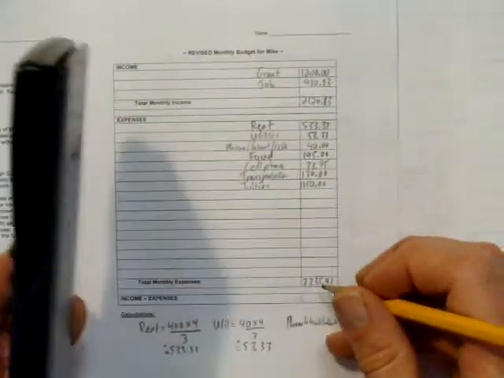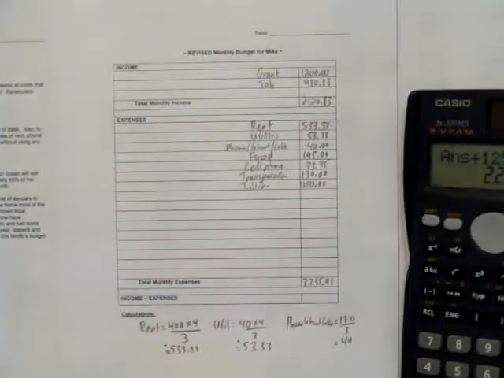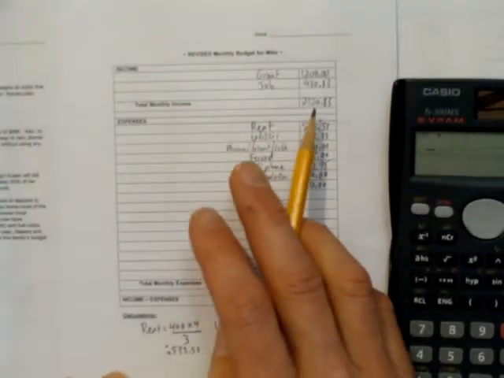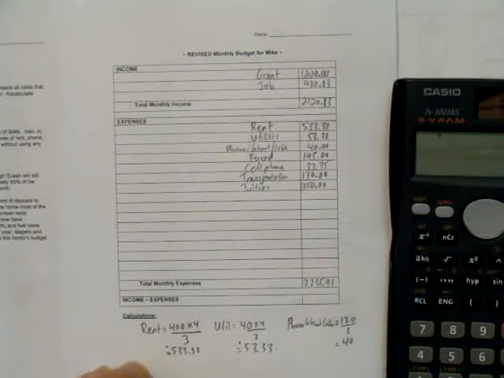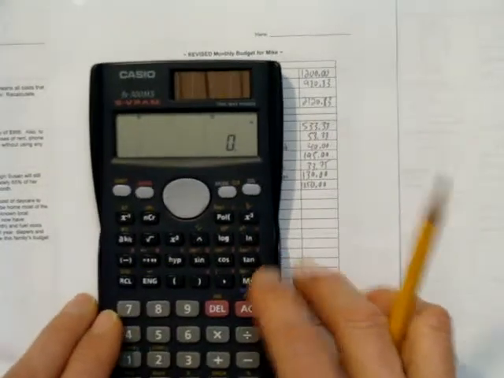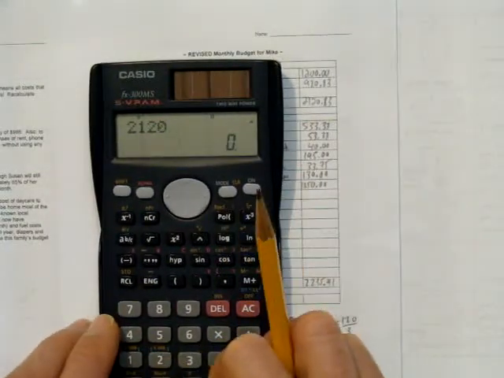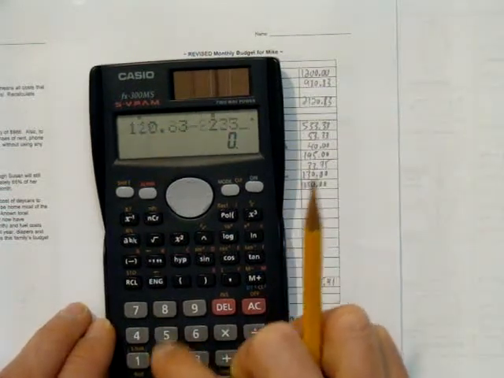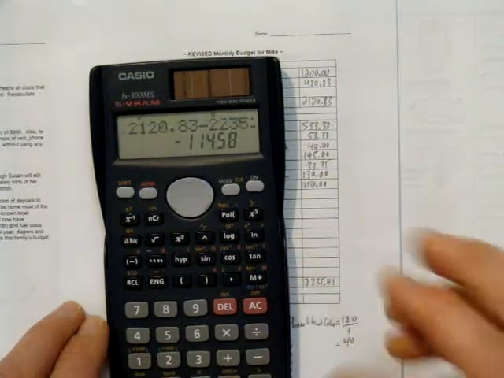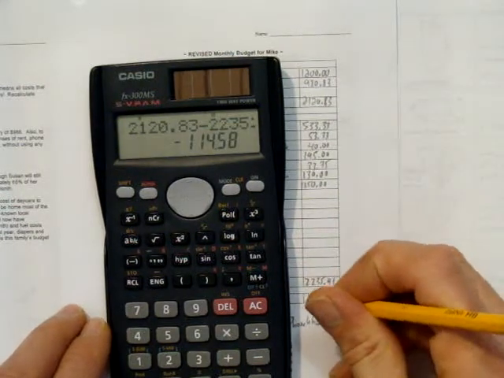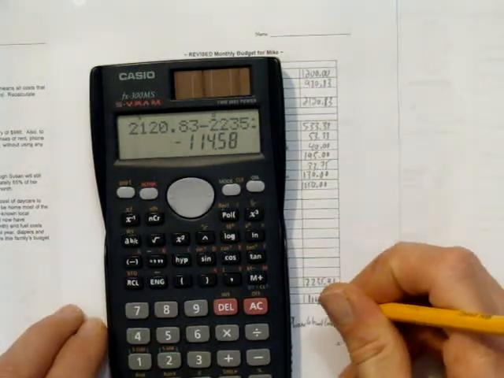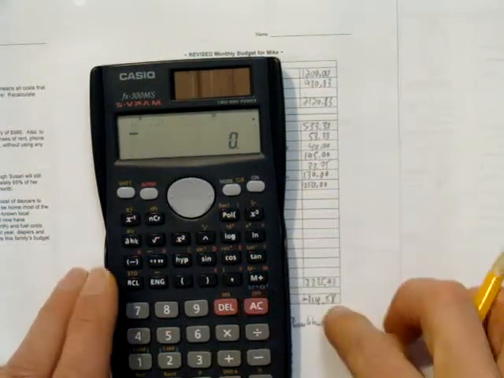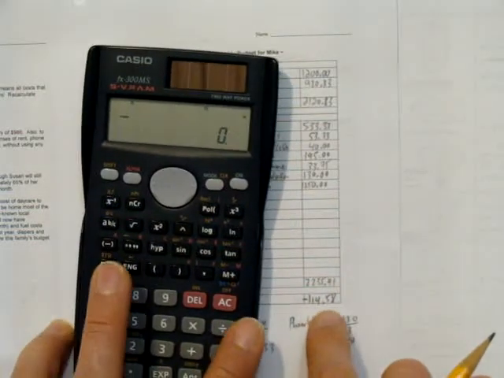That's his total expenses now with 1 less roommate, which is bad news for Mike because now we're going to calculate his income minus his expenses, what he takes in, money he gets, versus what he spends, which is $2,120.83 minus $2,235.41, which gives $114.58, but negative in the hole, which means every month Mike is short $114.58.